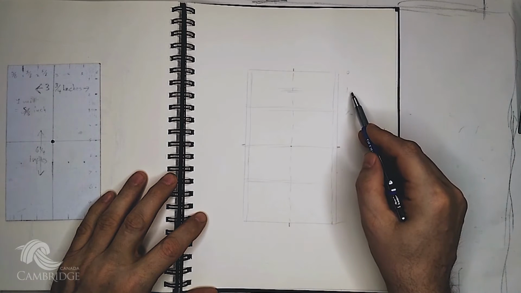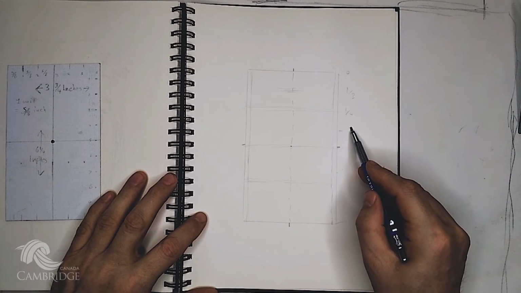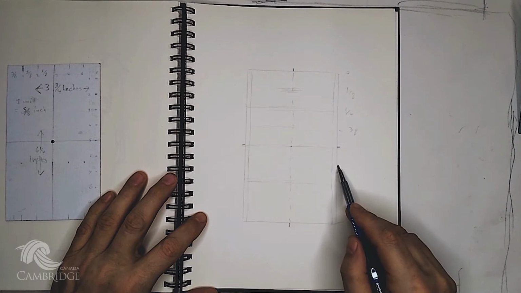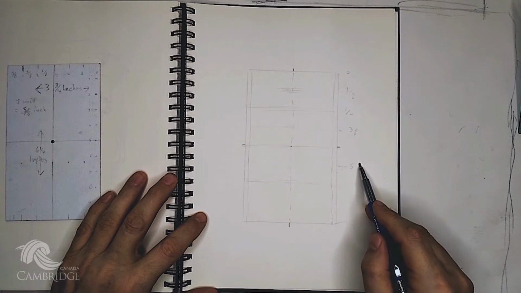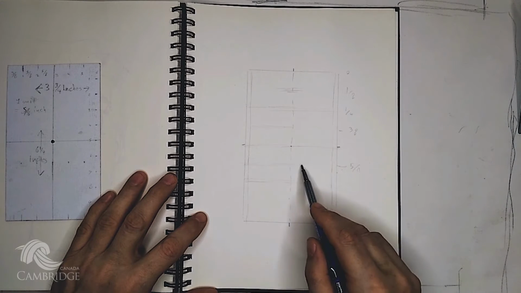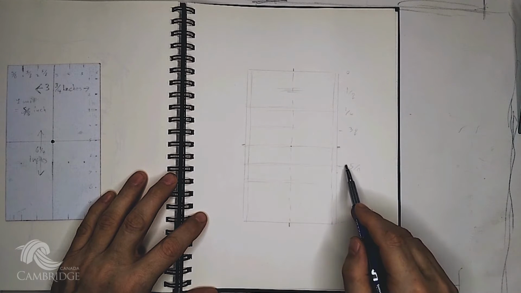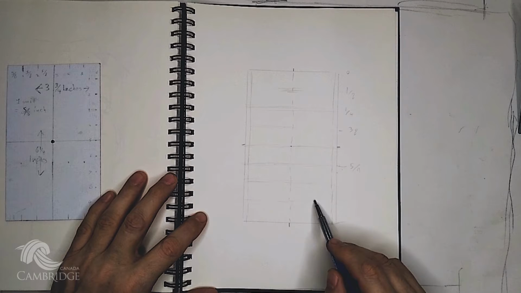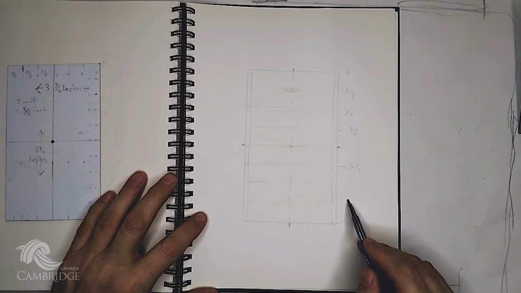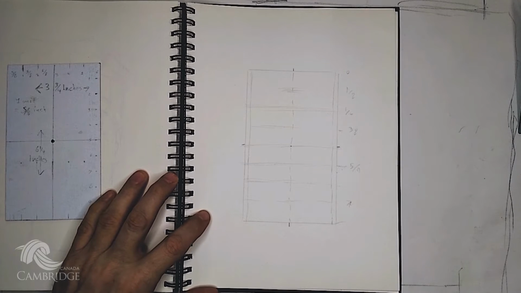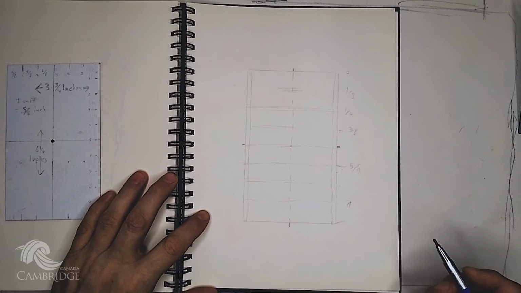That's obviously 1/8, 3/8 here, then 5/8 here. Now after you get used to this, you don't need to draw in all these lines, but we need to build a foundation and a structure in our head so we can see things from memory. 7/8 here.